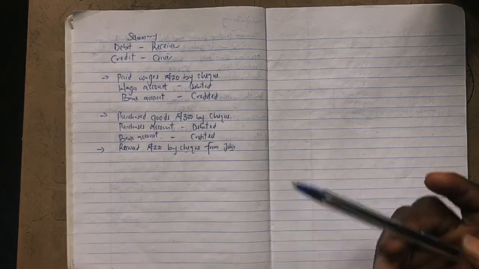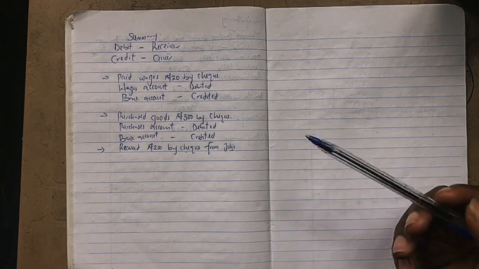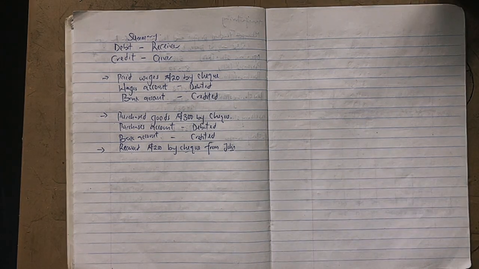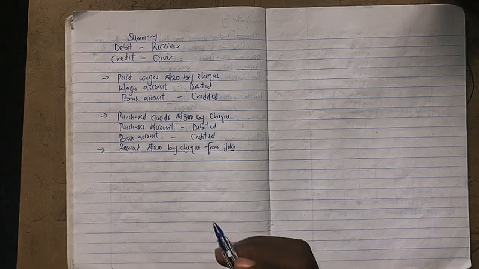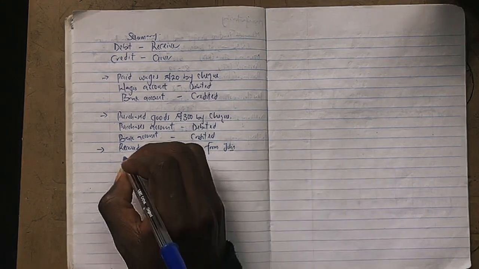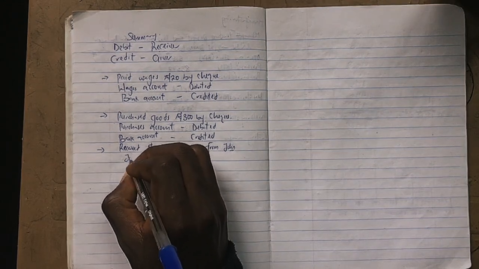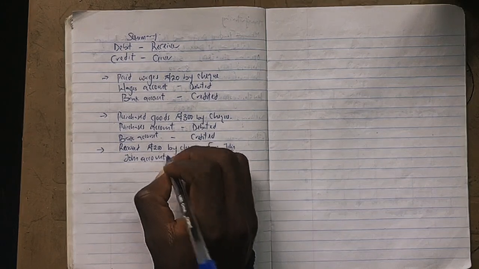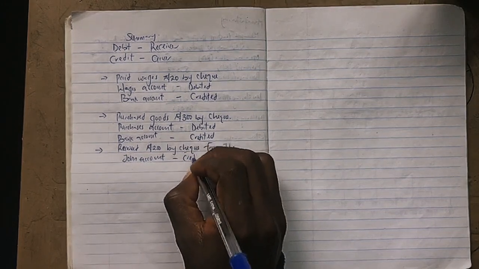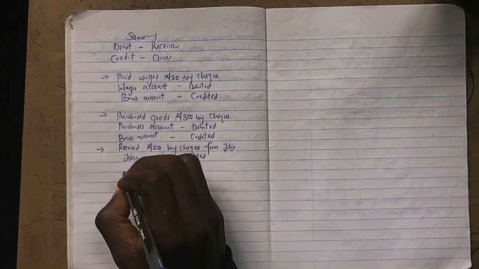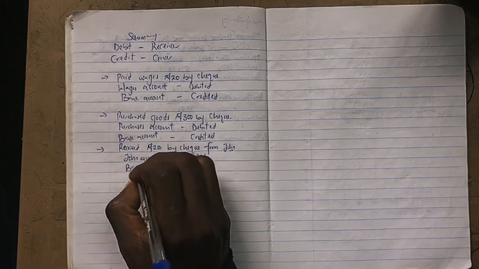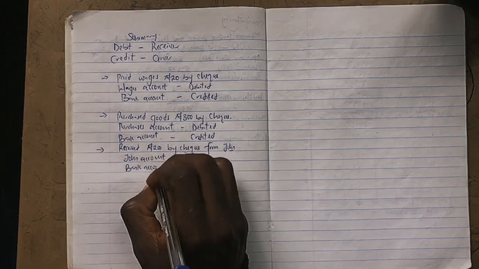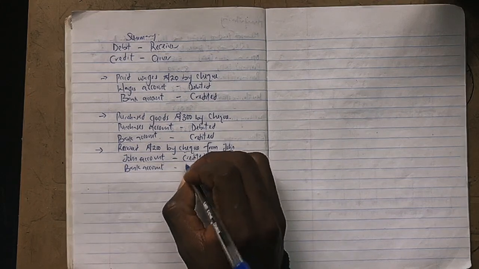Automatically you have to go and cash out that money from the bank, or let it be transferred into your bank account, either of them. So we are going to credit John's account, because it's the account that is giving us, and our bank account will be debited.